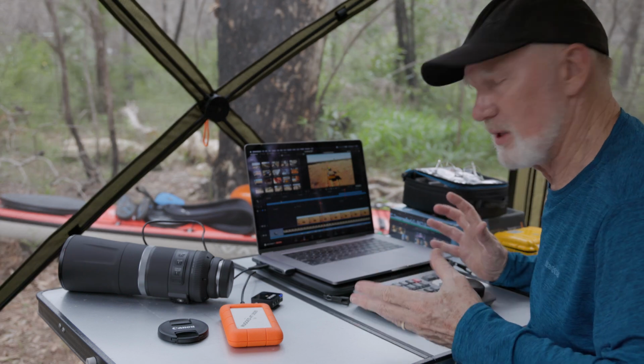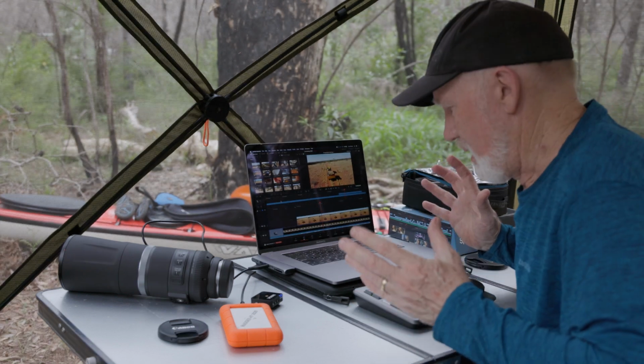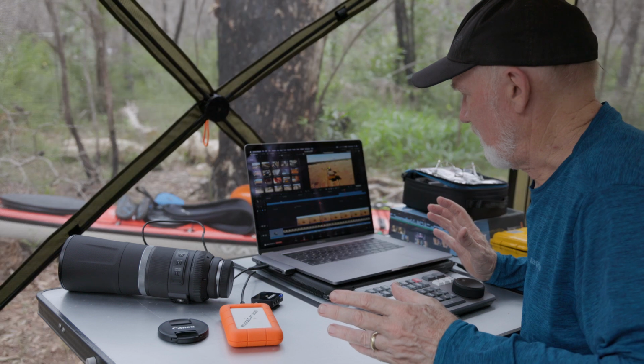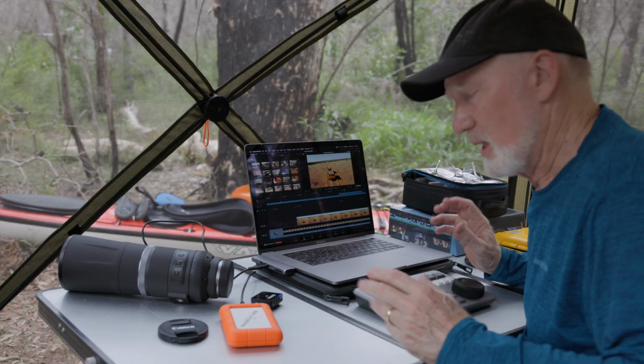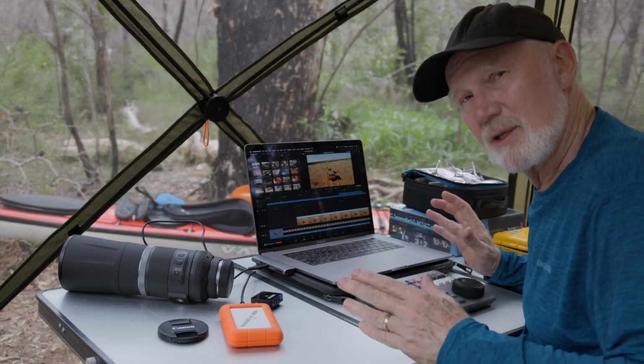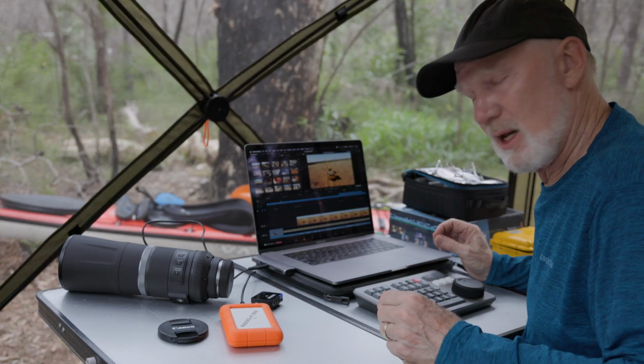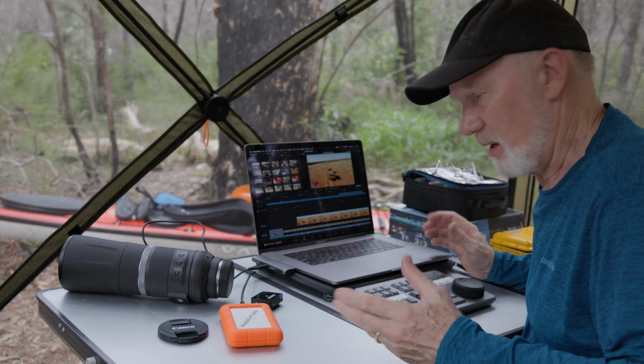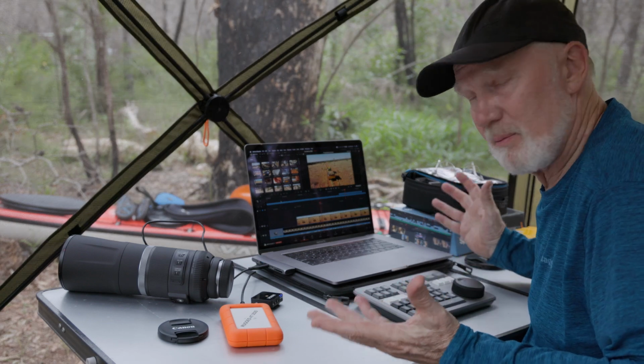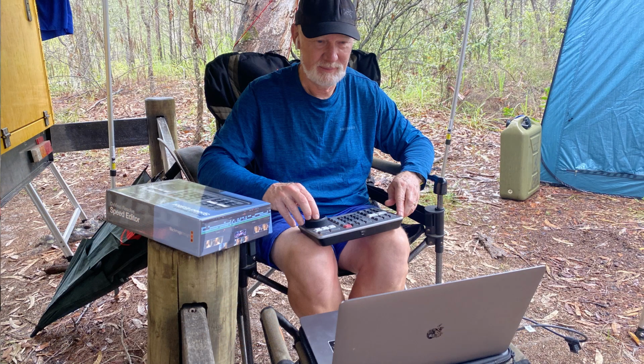So it gives you that opportunity to really go through your material, do a really rough cut to make sure that you've got all the shots that you need, and yeah, easy to use. And I could be sitting in the car, here I'm on a table and chairs, I could have it on my lap and it would work just as well.